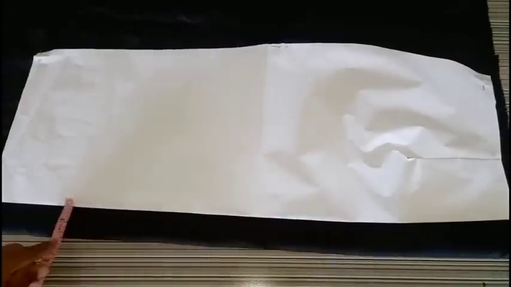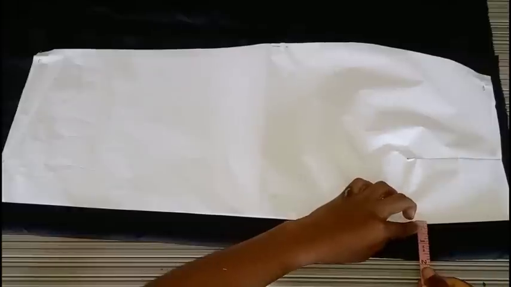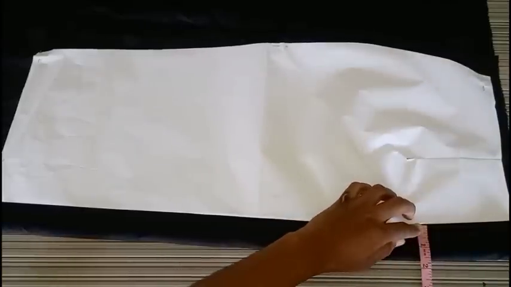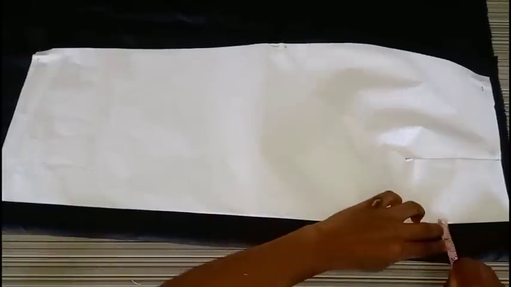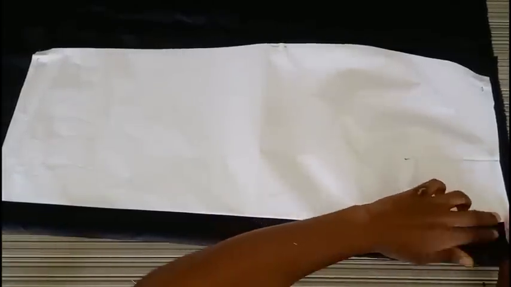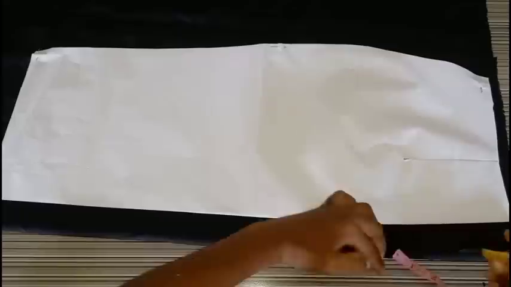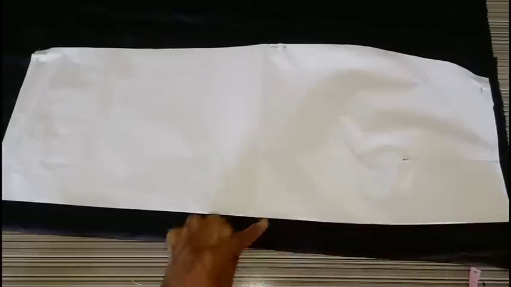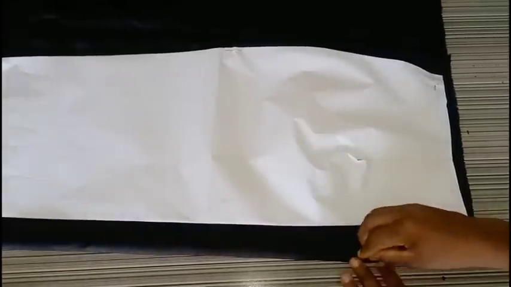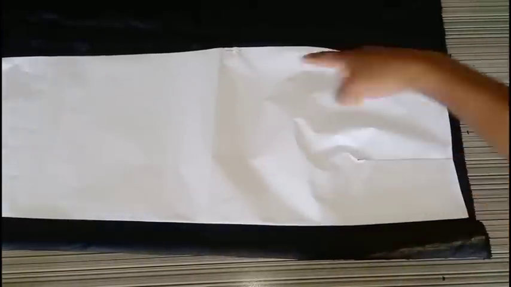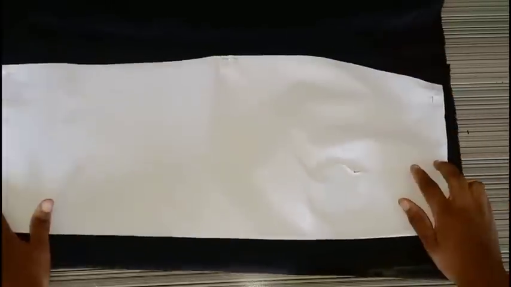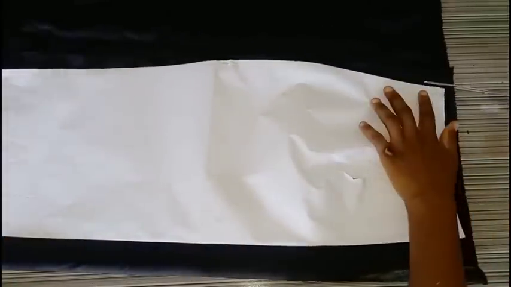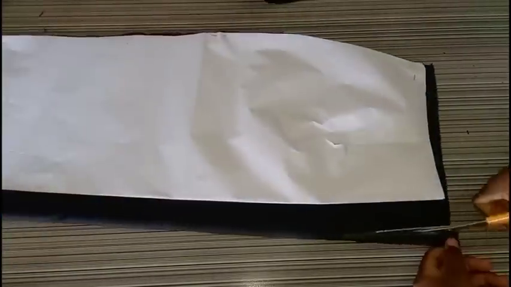So for the back pattern, I'm going to go ahead to add my zipper allowance, which I'm making use of 1.5. So I'm just going to mark this out, and because I closed the dart, I'm going to be having a little bit of curve toward the back region, but that's okay. So you want to take your time to mark out to ensure that whatever you have there is going to be accurate. So after marking out the part I don't want, I'm just going to go ahead to cut this out. And my fabric is on fold, so I'm going to be having two pieces for my back pattern.